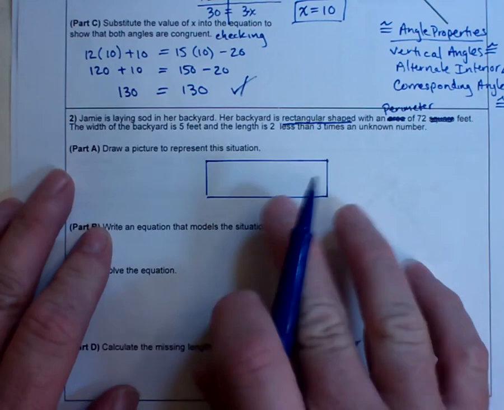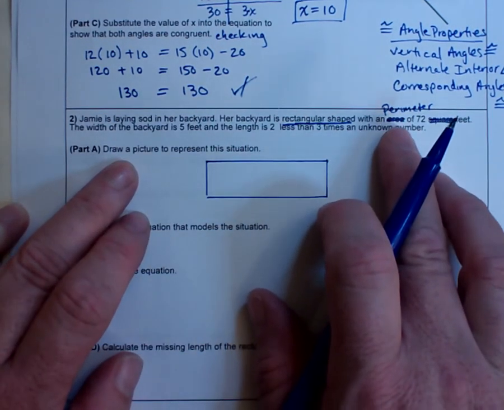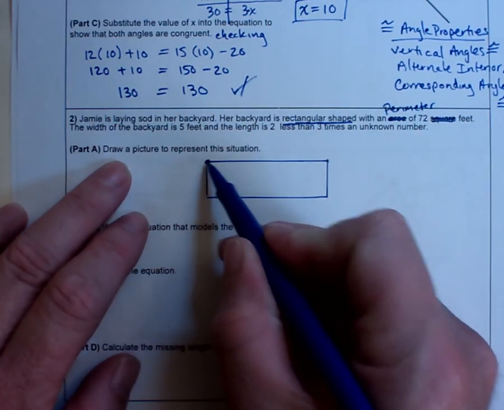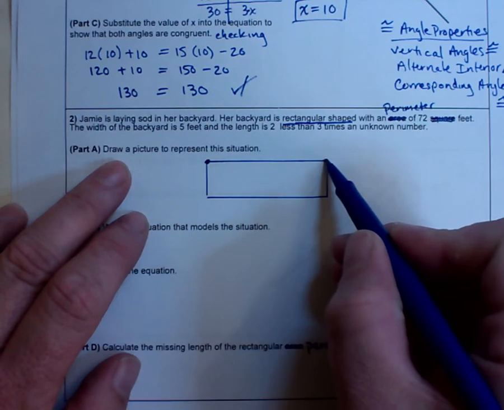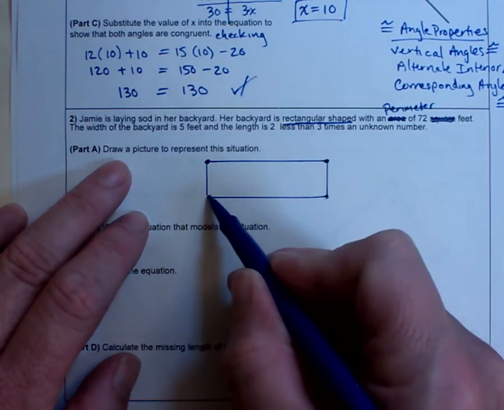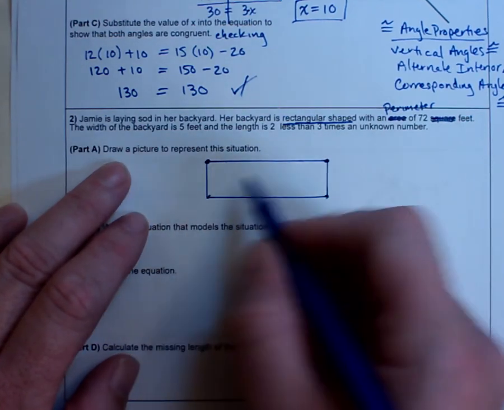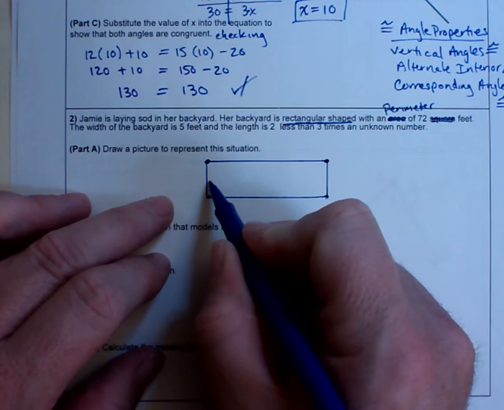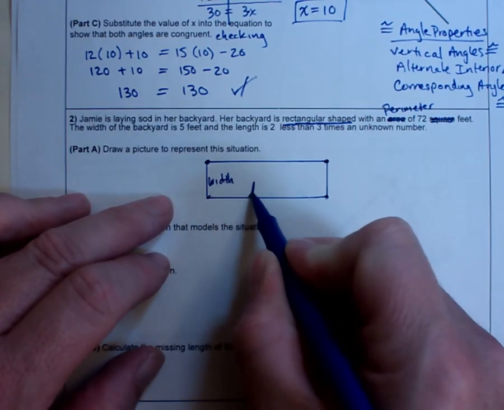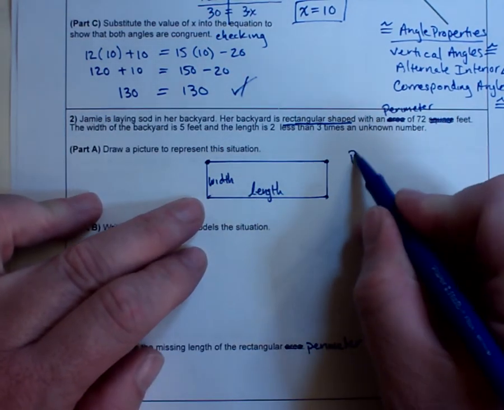So she's laying sod in her backyard. Draw a picture to represent the entire situation. Okay, well, what do I know? Perimeter, that's the distance of going from each corner to here, coming to here, traveling to this corner, and then back to the original position. So we know that we typically call the rectangle width for the short side and length for the long side.